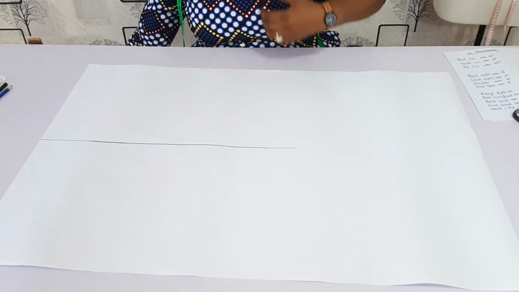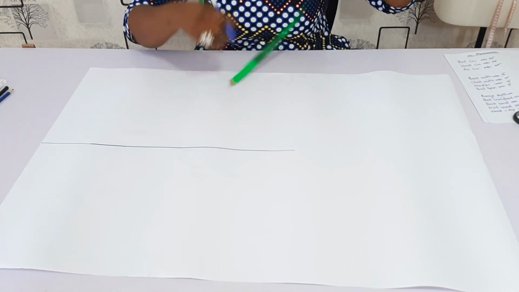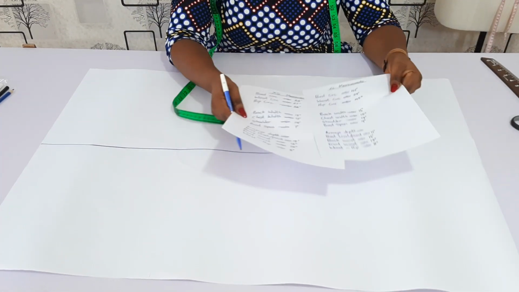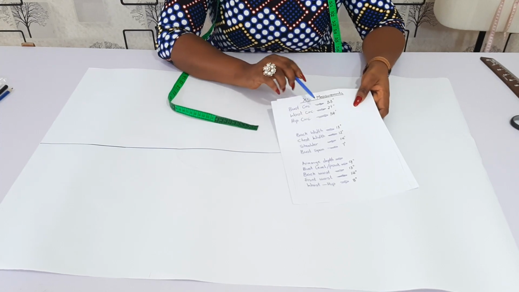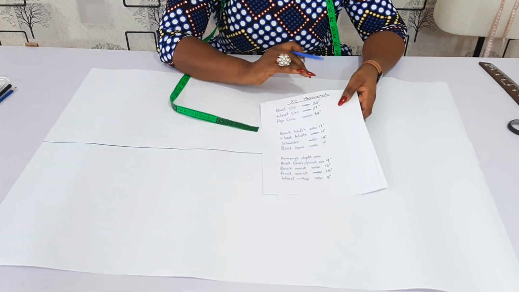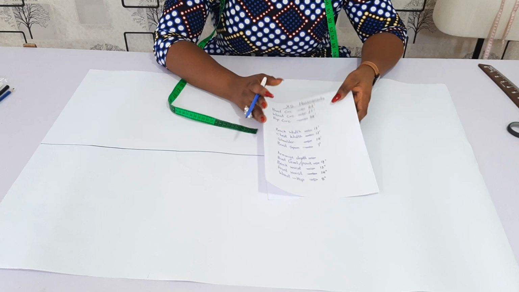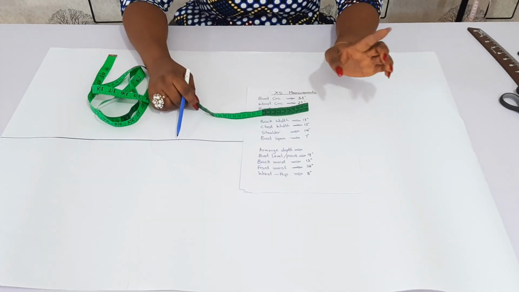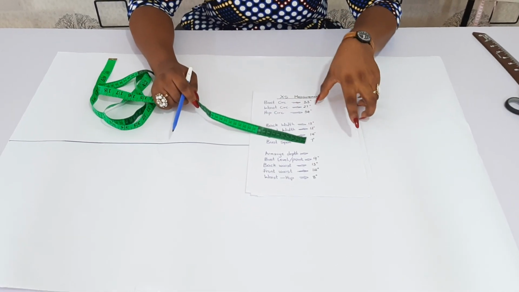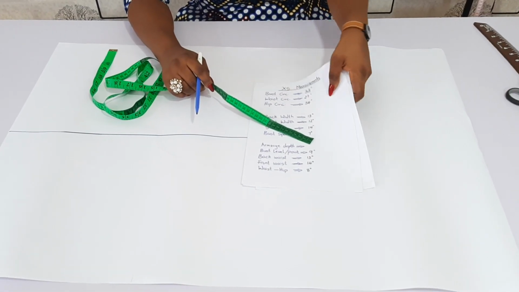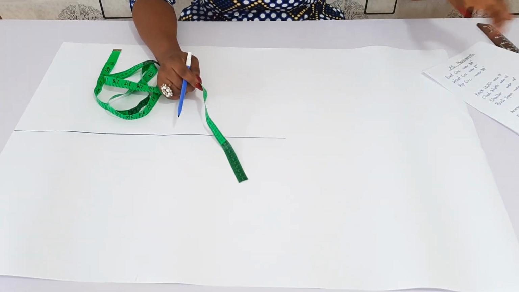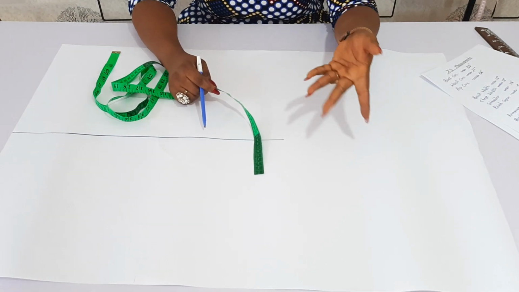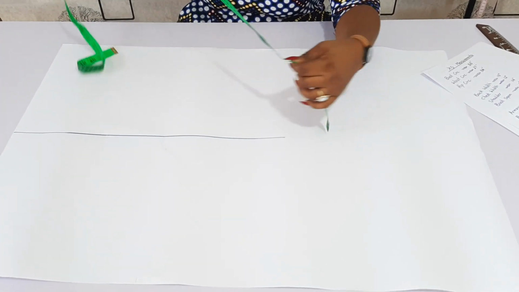So this is what I have. The next thing now, you need the hip measurement. Since I'm drafting for the extra small, our hip circumference is 34. So now I'm going to divide it by 4. 34 divided by 4 is going to give me 8.5. To this measurement, you can add ease to it. Between a quarter of an inch to half an inch is fine. So to that 8.5, I'm just going to add a quarter inch to make it 8.75.